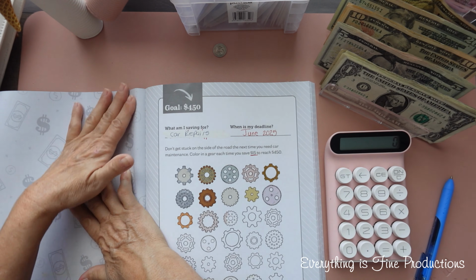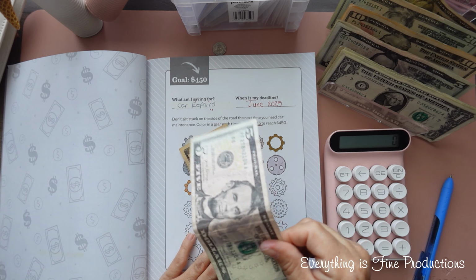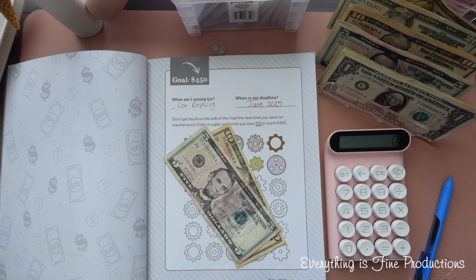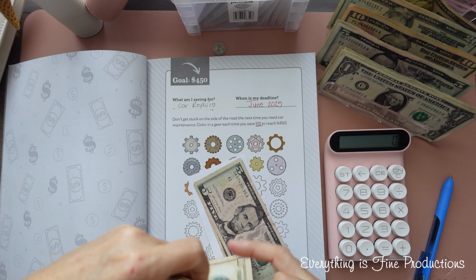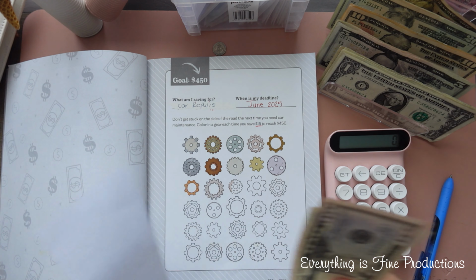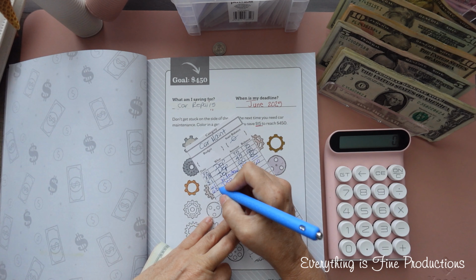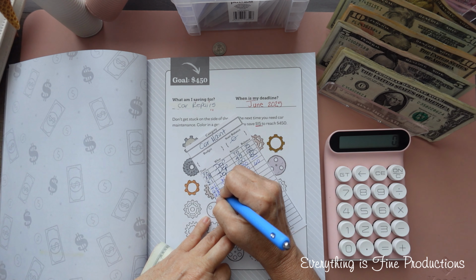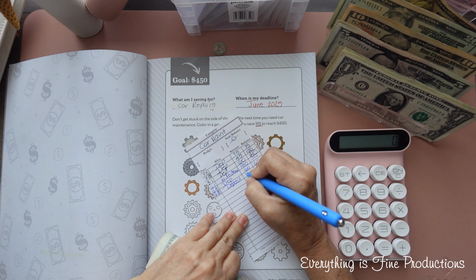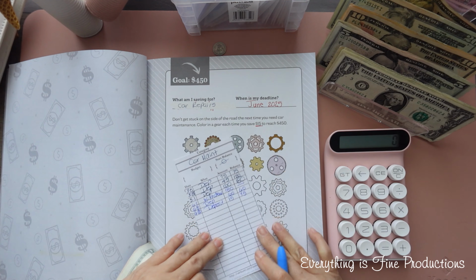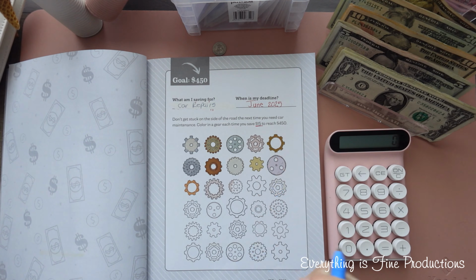So that's a 10 and a 5. $20 deposit, 15, so I should now have 75. 15, 30, 60, 75.